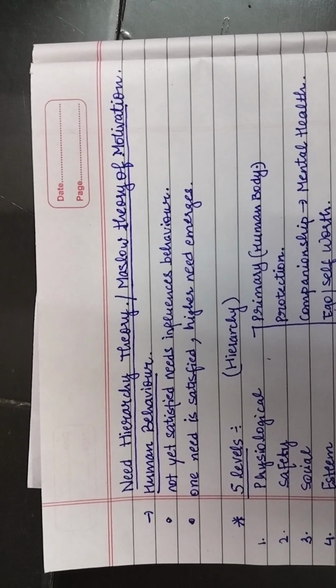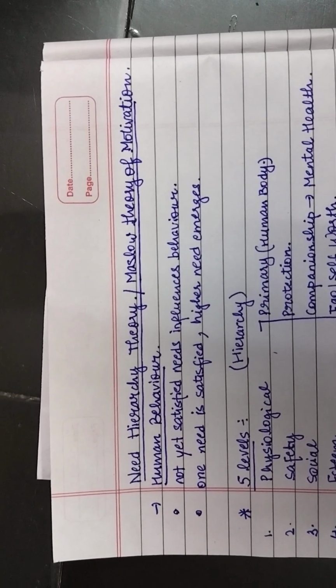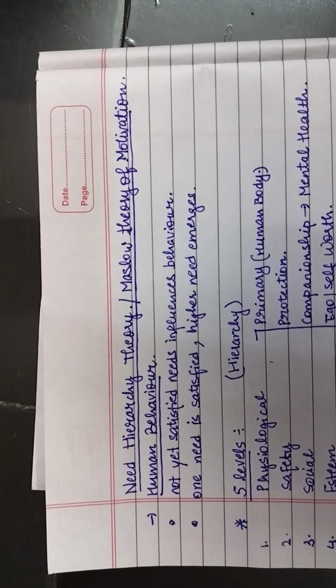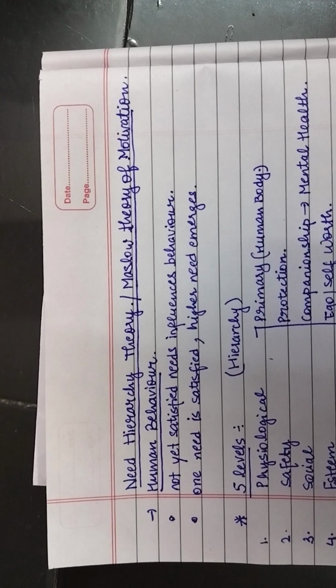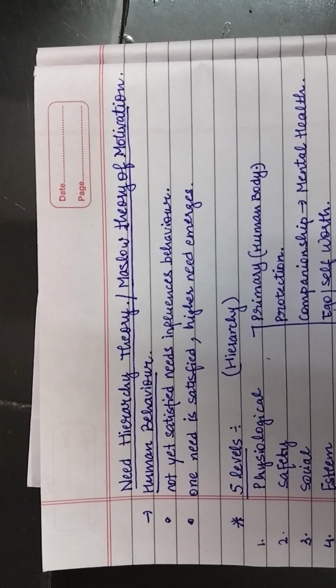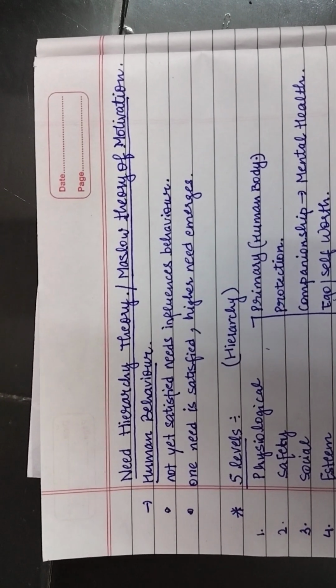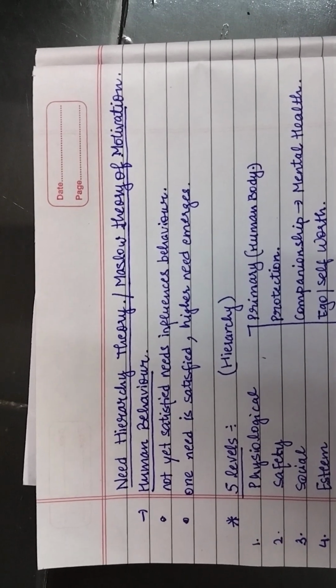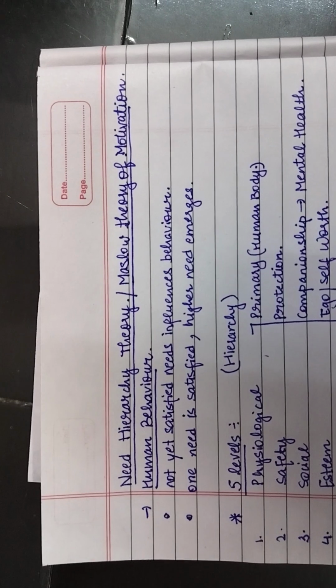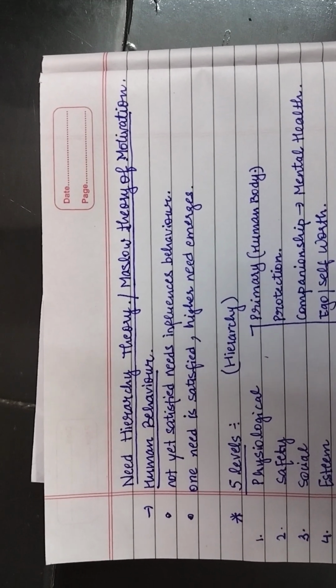So, hi everyone. We have come up with another important topic, that is Maslow's theory of motivation. It is also called the need hierarchy theory. It is one of the most important questions that comes up in any of the examinations related to management or commerce. So, let's just study about this theory, right?